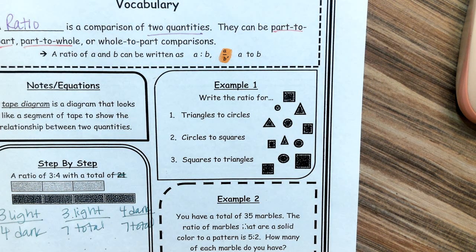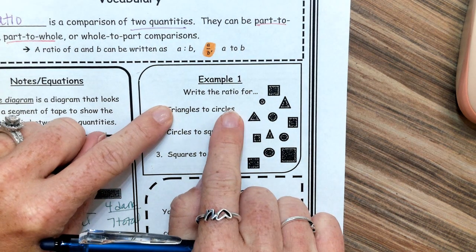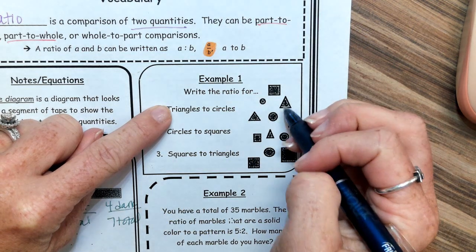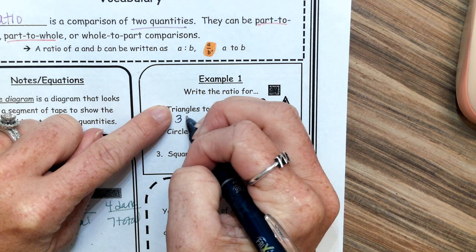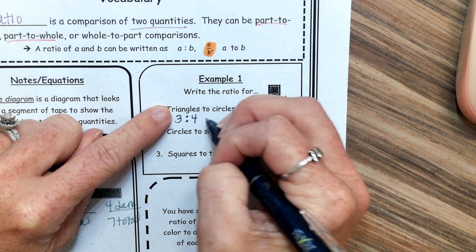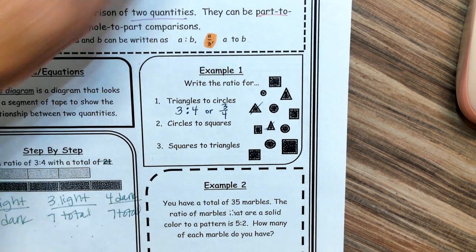All right, let's go make ratios. This is more like what your assignment looks like today. I want a ratio for triangles to circles. How many triangles are there? 3. How many circles are there? 4. So I could write 3:4 or 3/4.